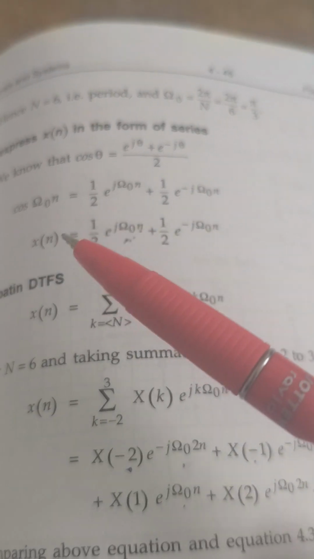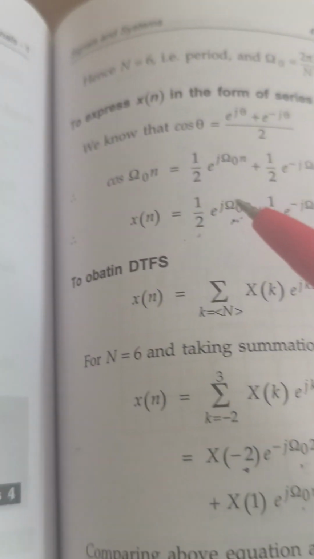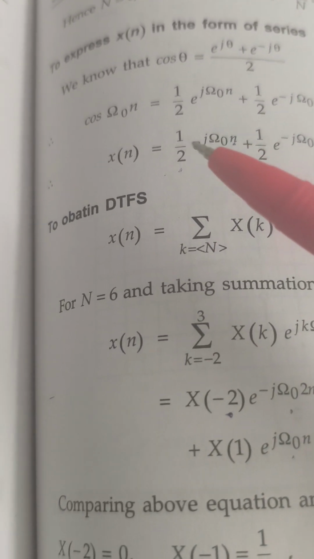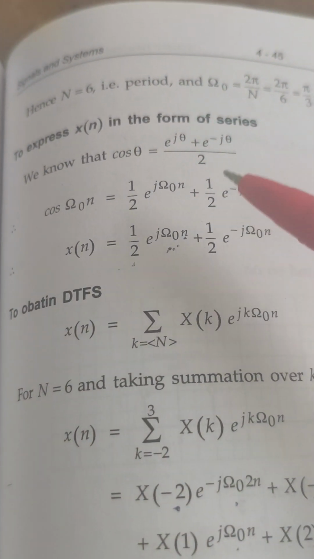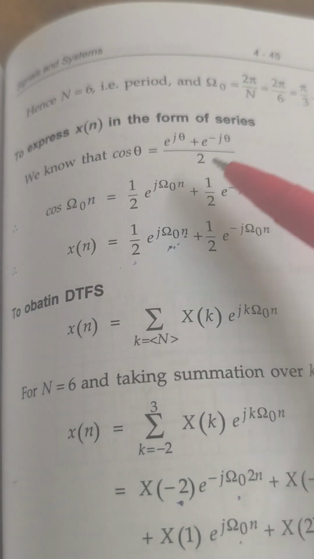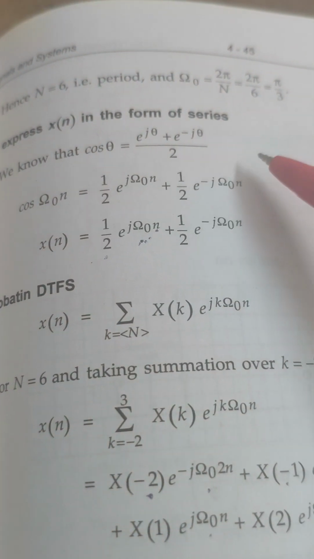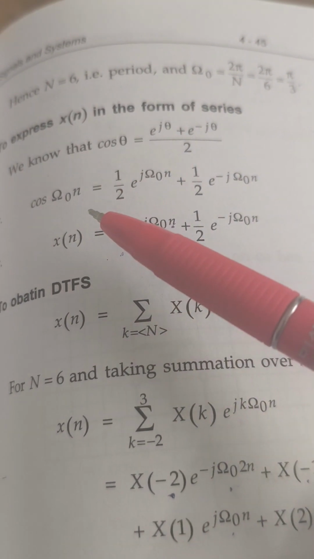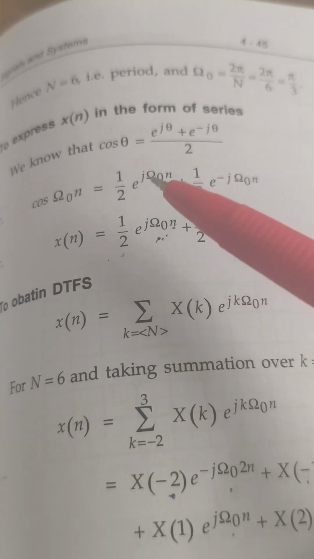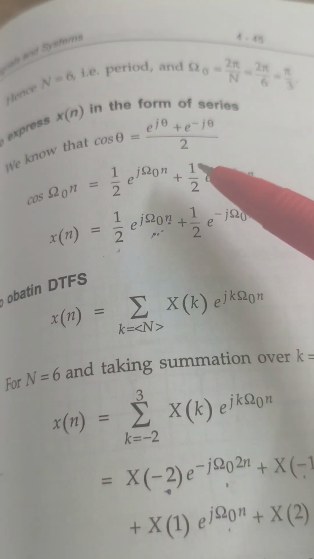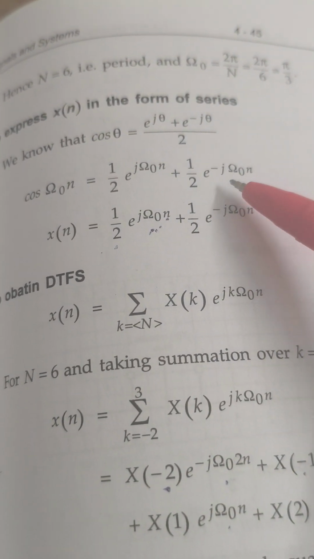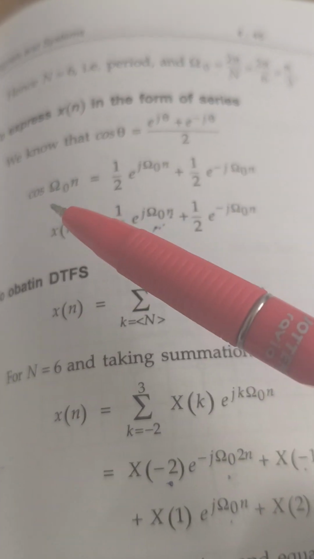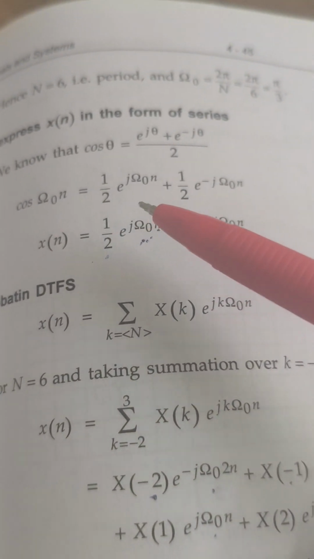The 1 by 2 is common, so it will be 1 by 2 e raised to j omega naught n plus 1 by 2 e raised to minus j omega naught n. Therefore, we have expressed cos omega naught n like this.